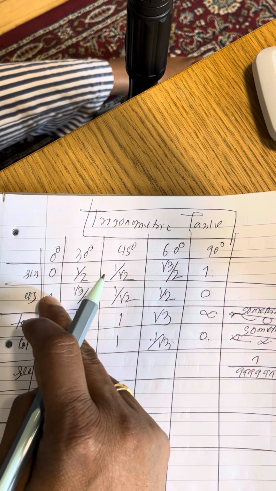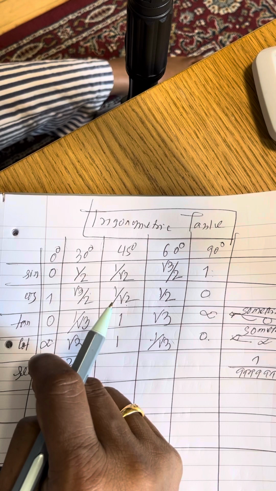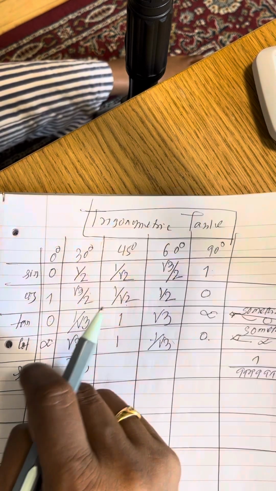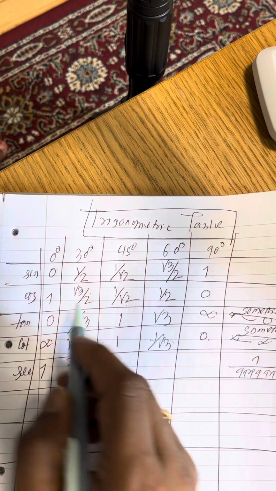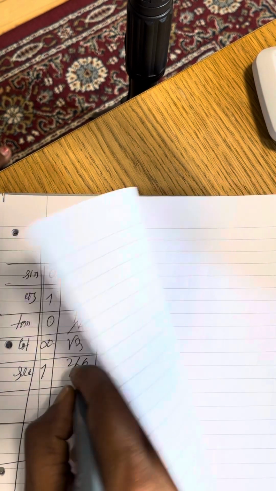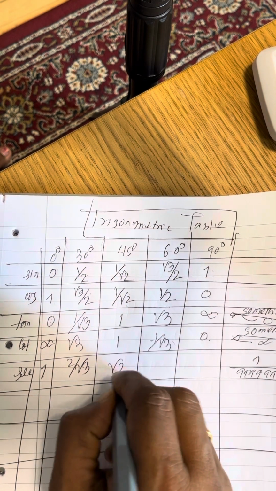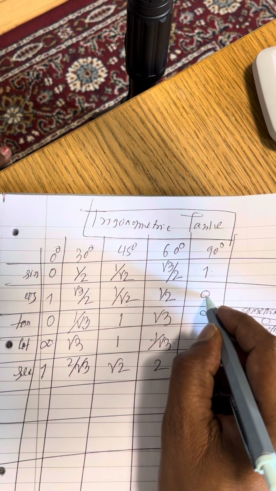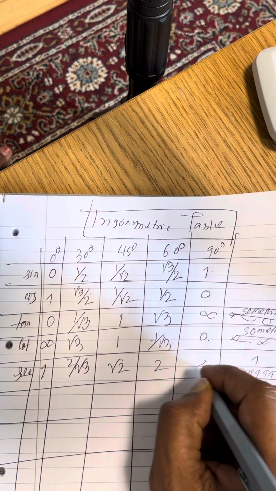But cos means 1 by sec. Okay, let's do the mathematics. No, sec is 1 by cos. 1 by this, 2 by root 3, 1 by this, root 2, 1 by this, 2, 1 by this, indeterminate form.